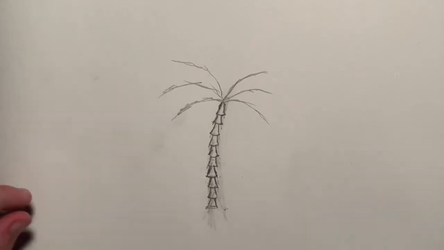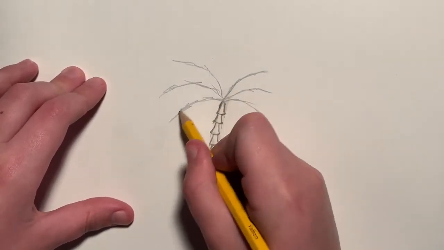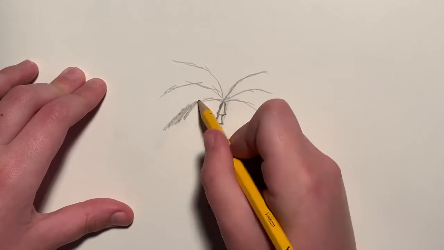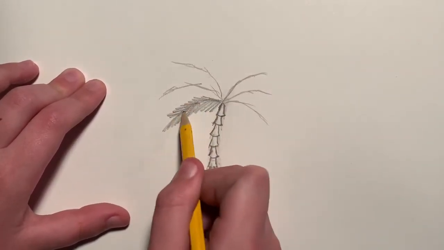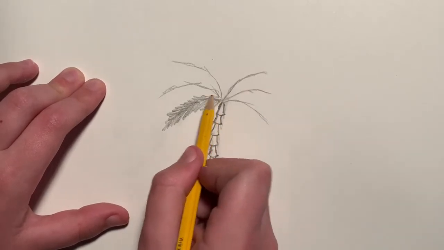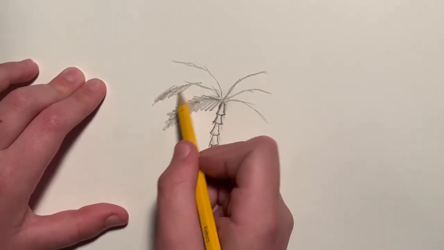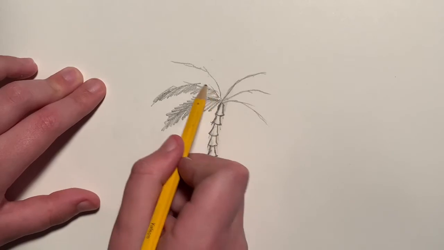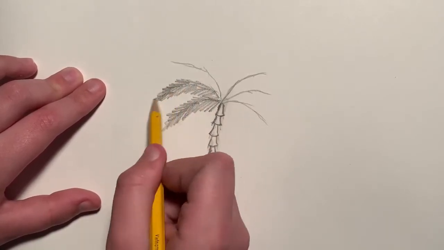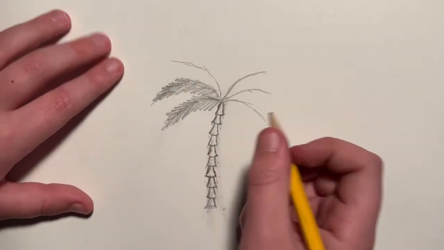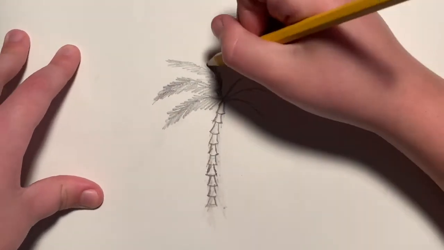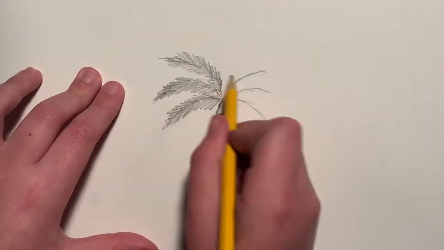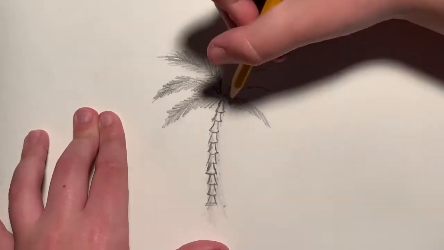So, moving on to make the actual leaves, you're going to add lines starting from the top of the branch moving towards the base. For the other side of the branch, you're going to start from the trunk going out towards the top of the branch. You're going to want to do this to all of the separate branches. Now, this is a super simple process that makes the tree look even more realistic.